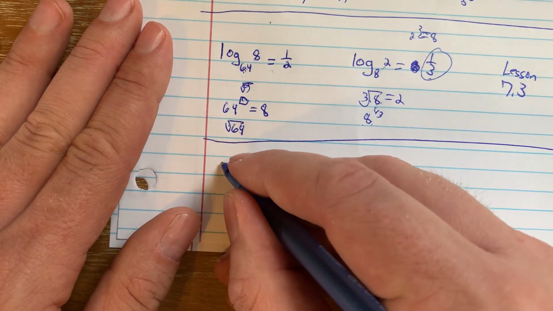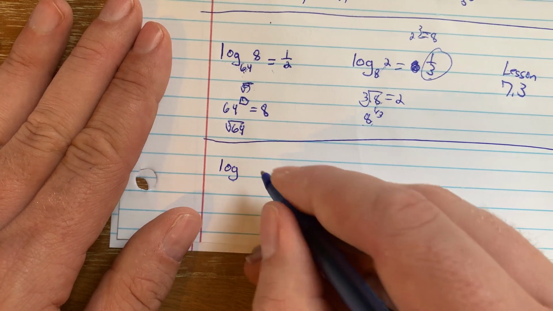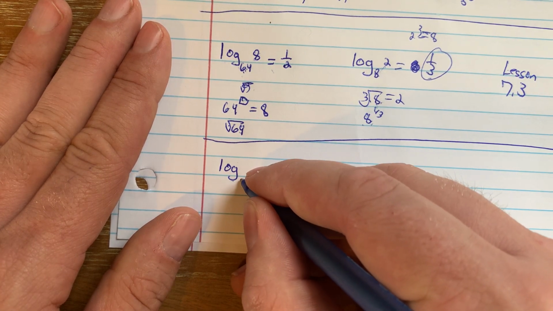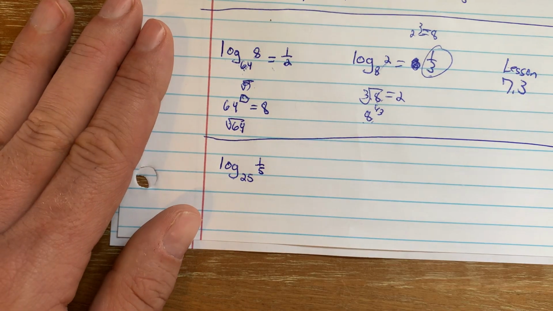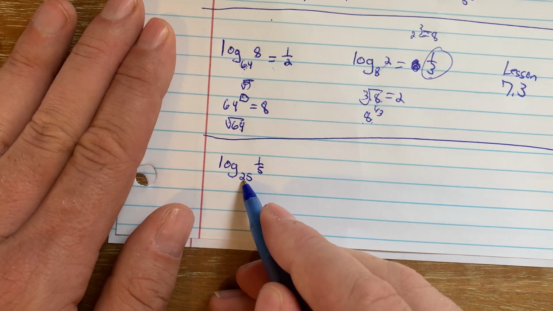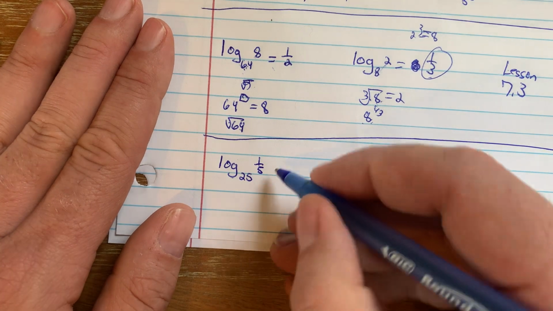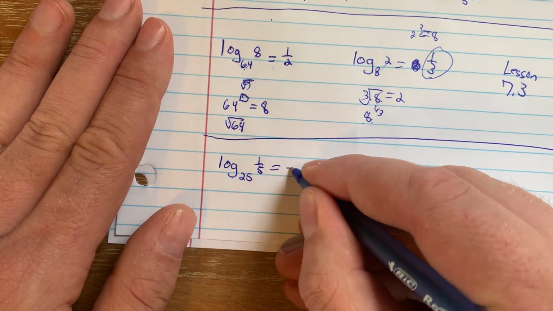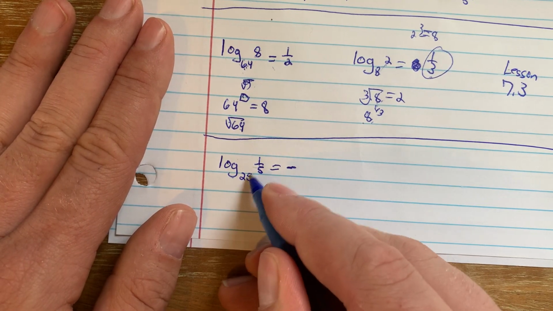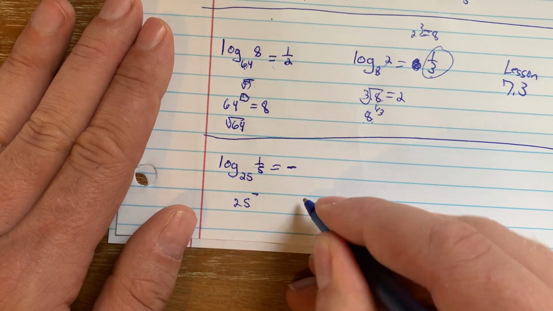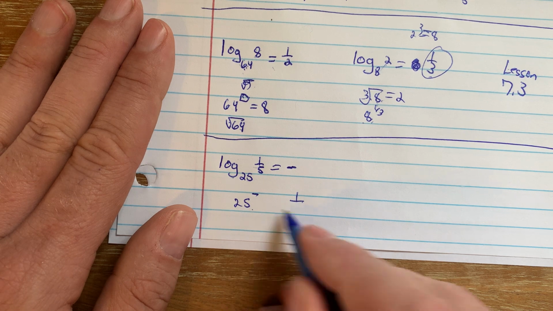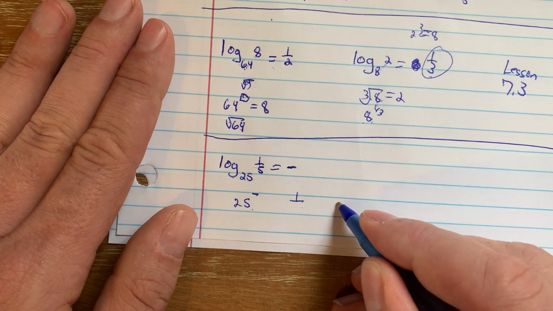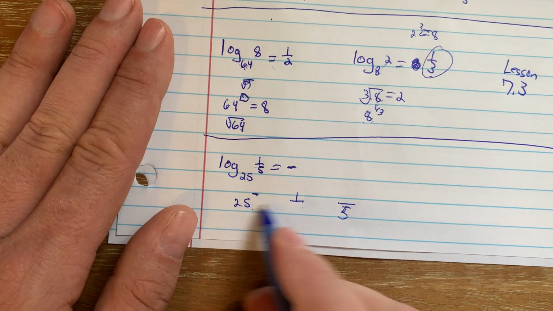All right, let's try a couple more weird ones. What about log base 25 of 1/5? Okay, what's going on here? Well, I know that the exponent needs to be negative because of the 1 over. 25 to a negative power will be 1 over. But then we need to end up getting down to 5, right? So how do we go from 25 to 5?